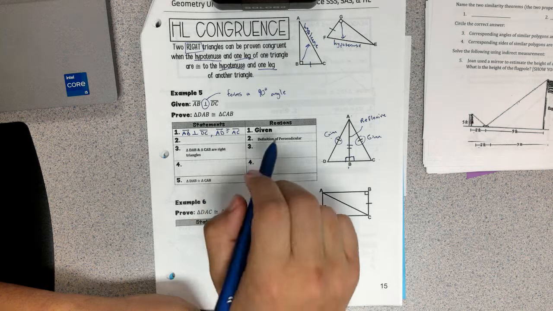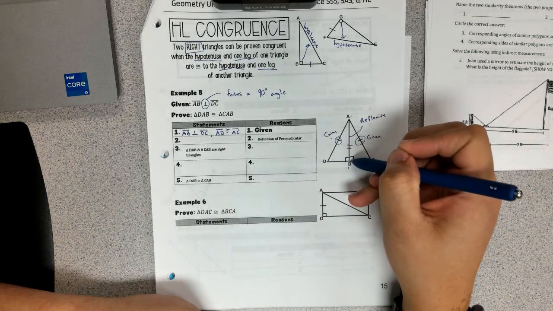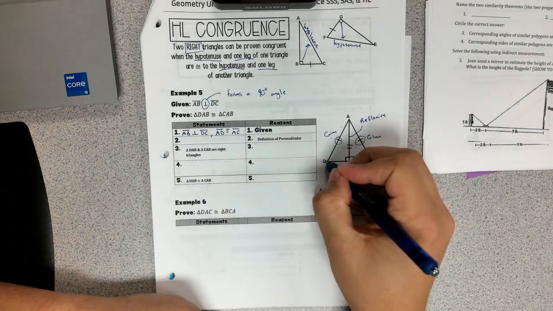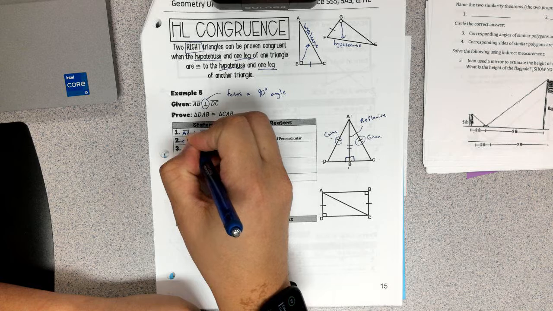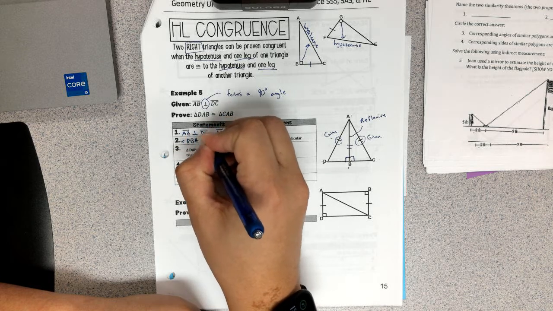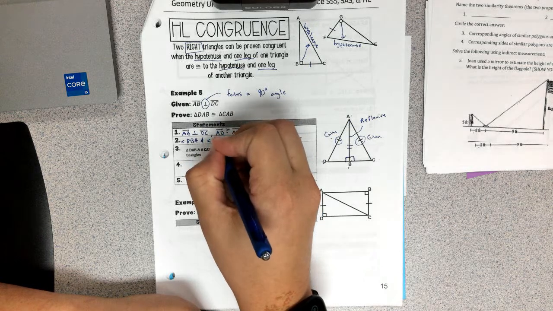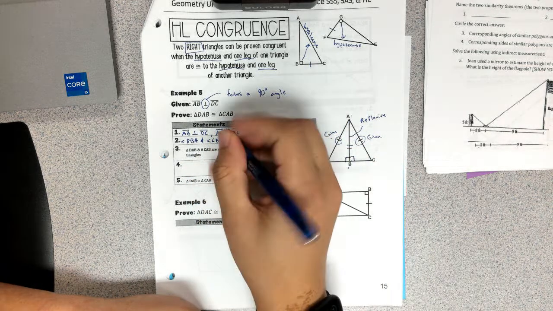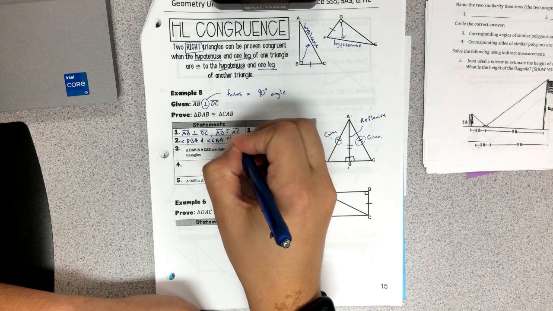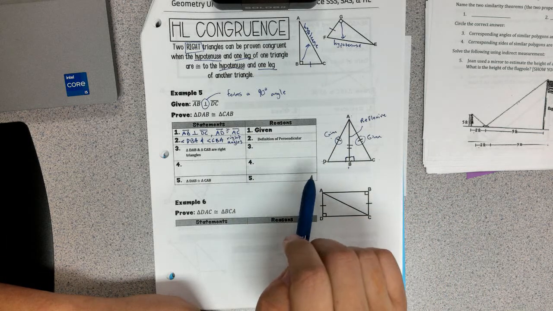Well, the definition of perpendicular means that angle DBA and angle CBA, or ABC, are right angles. I'll just squeeze that in. And we know this to be true because that is the definition of perpendicular.